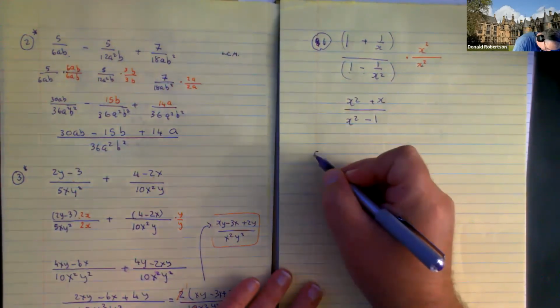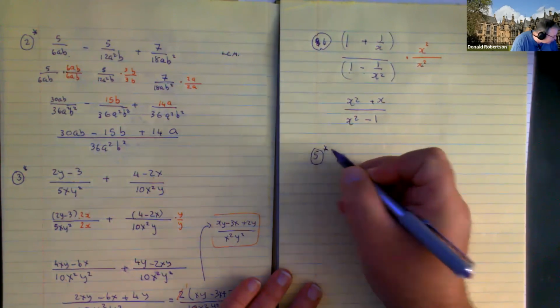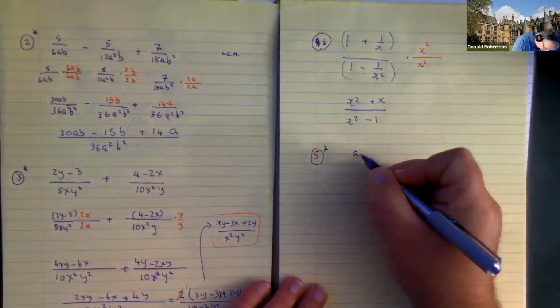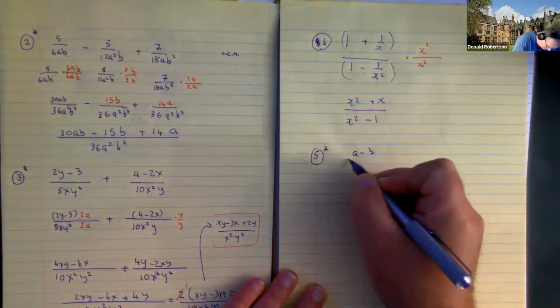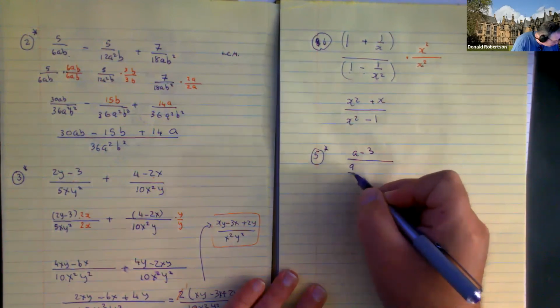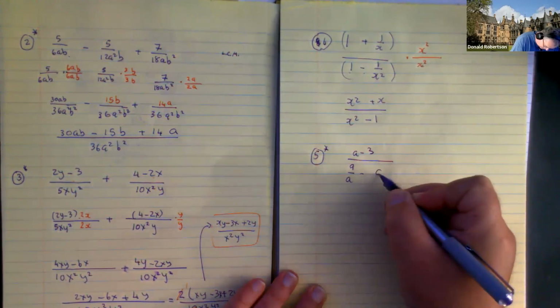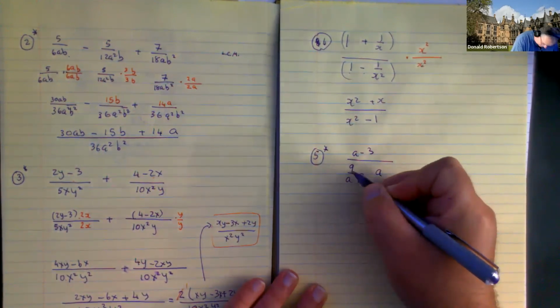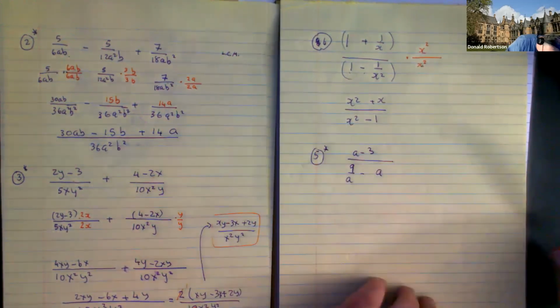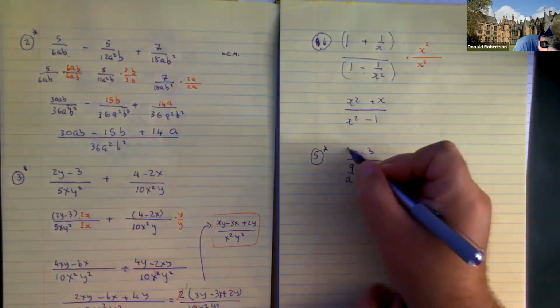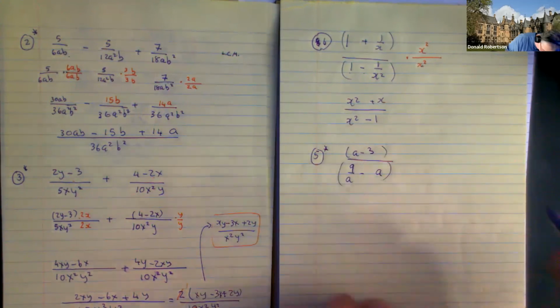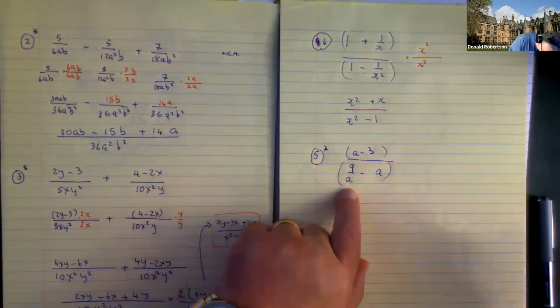So our next question will be similar to question 5. We have this fraction that we're going to try and simplify. Well, the only one that's causing trouble is this one, 9 over a.